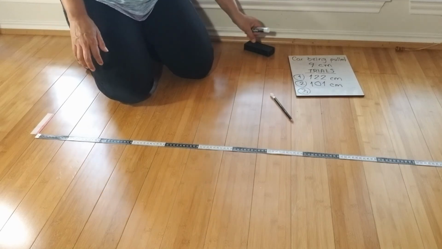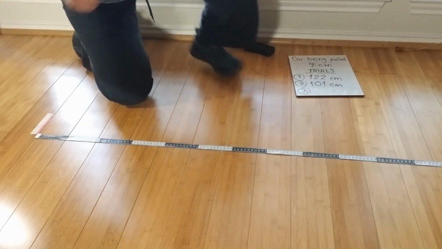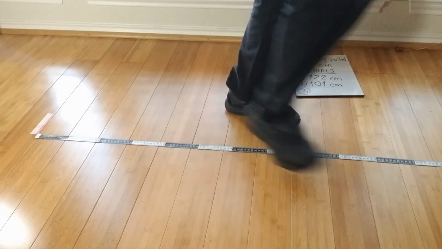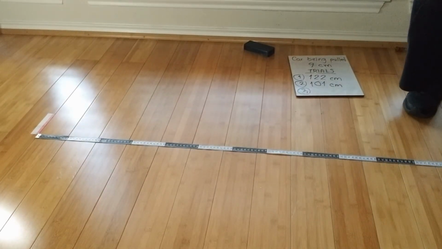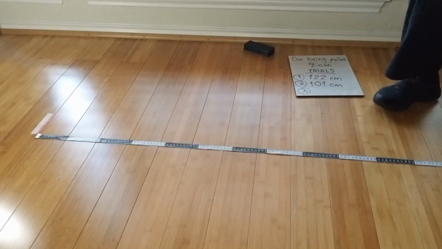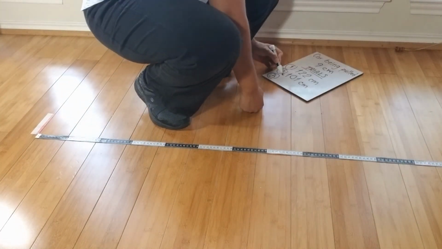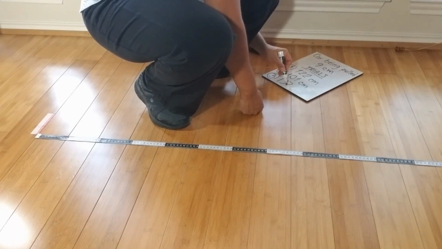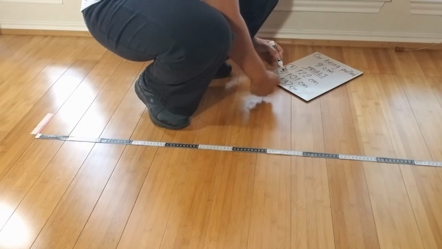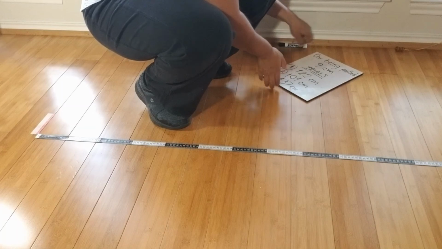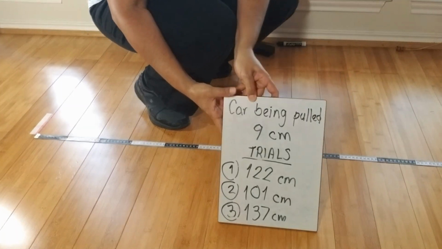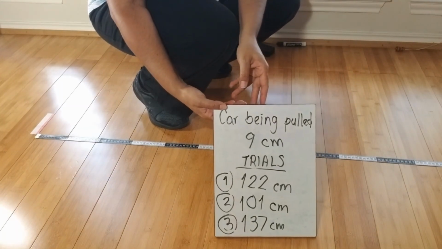This one went a little bit farther away, but in a different direction. So according to my measurement, wow, this one went a little bit farther, which is 137 centimeters. So let's write it down. 137 centimeters. So make sure you write these numbers in your chart.